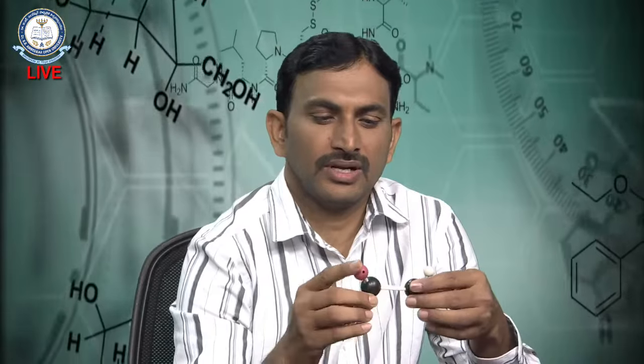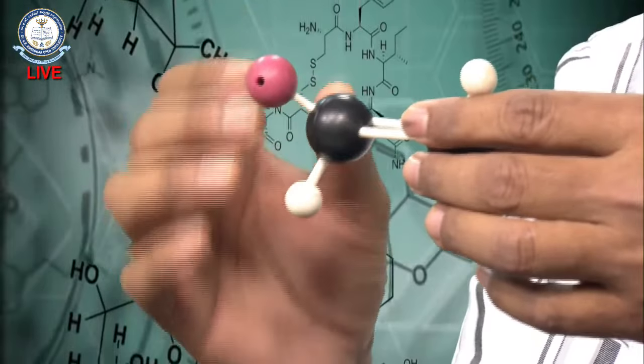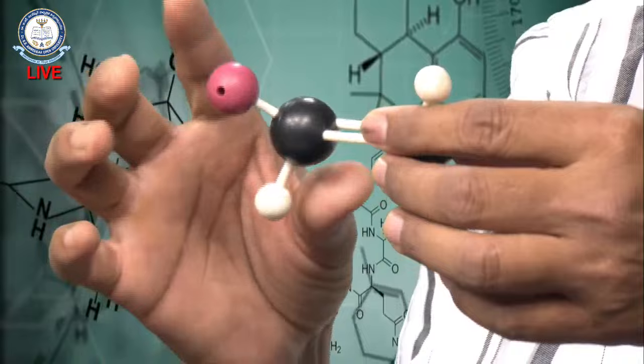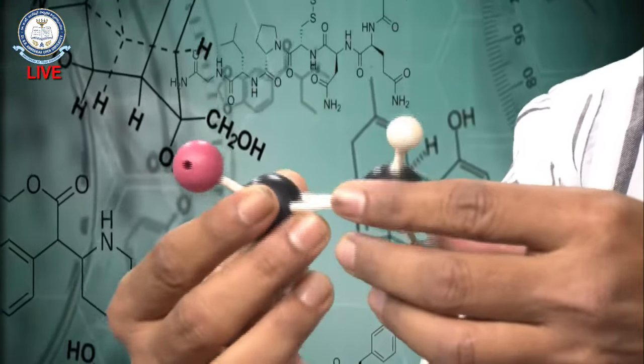For example, on C1 carbon we replaced one hydrogen with a different atom or group. For example, we replaced this hydrogen with chlorine, just to assume it is chlorine here. Then what happens here? The chloro-olefin.